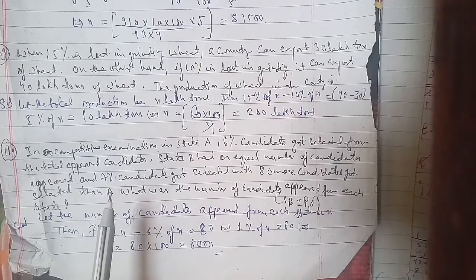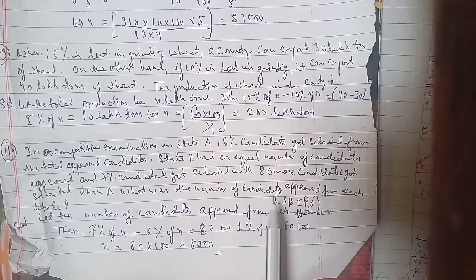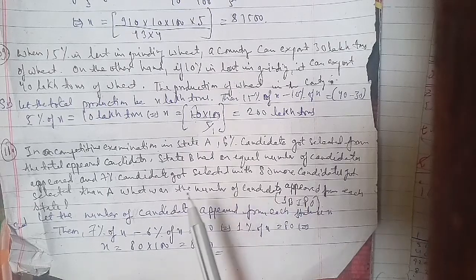Other than that, we'll have to discuss data interpretation, where we have to complete tabulation, bar graphs, pie charts and line graphs as well. So here we'll be ending it.